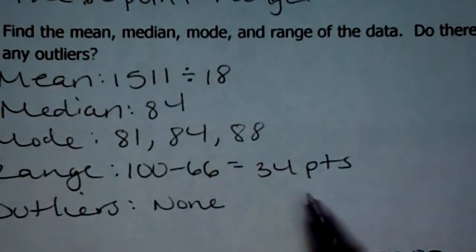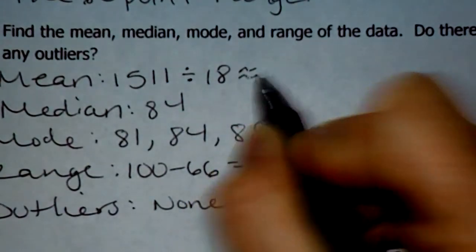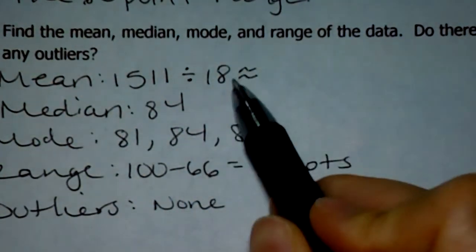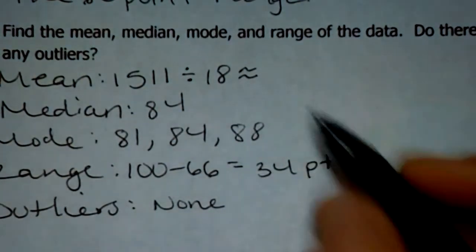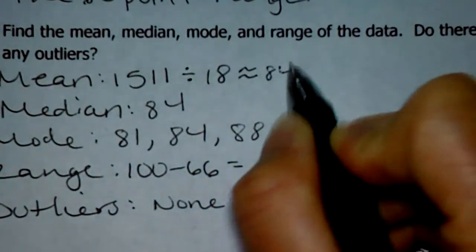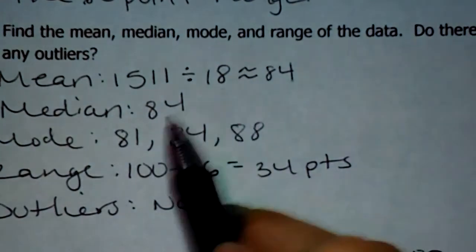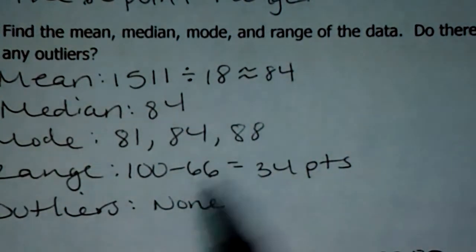83.94 repeating. I want to round it to the nearest whole number. So I'm going to use almost equal to because I'm rounding. So 83.94 repeating is pretty close to 84. So yeah, the mean and the median are pretty much right on because there aren't any outliers messing up our data. Now, one last little thing.